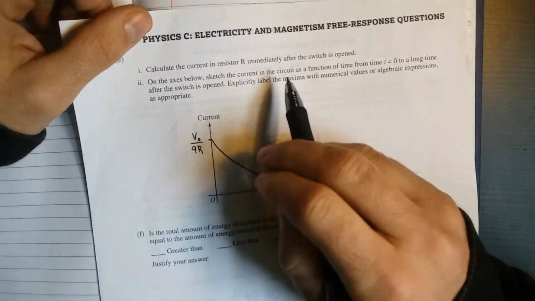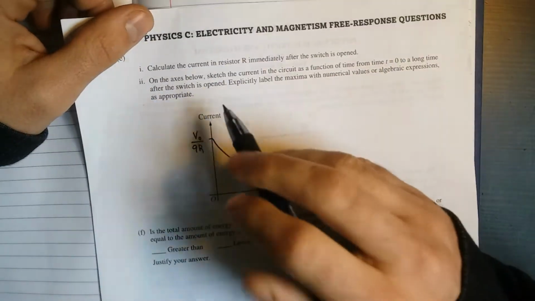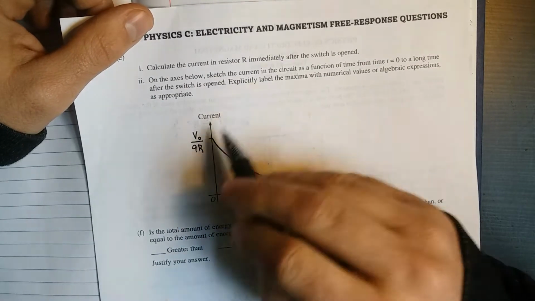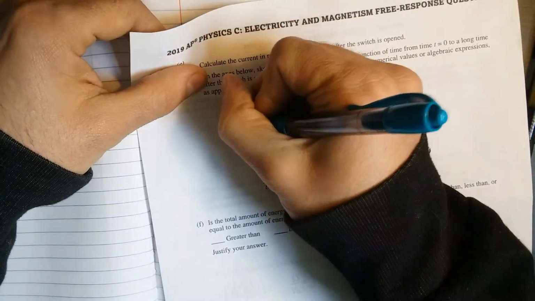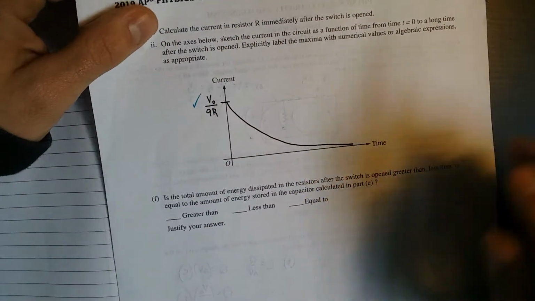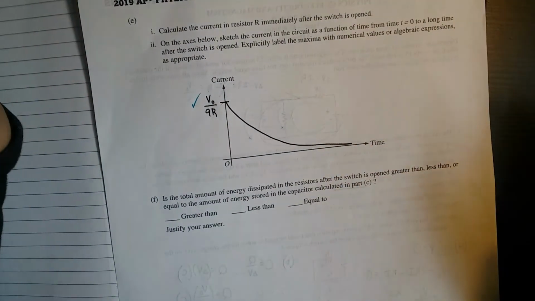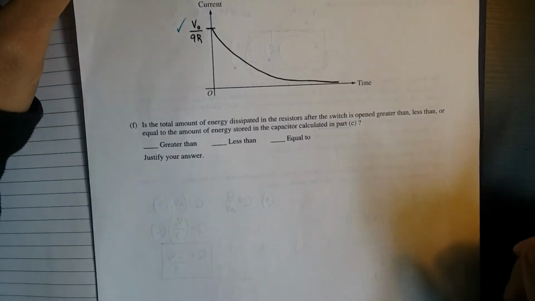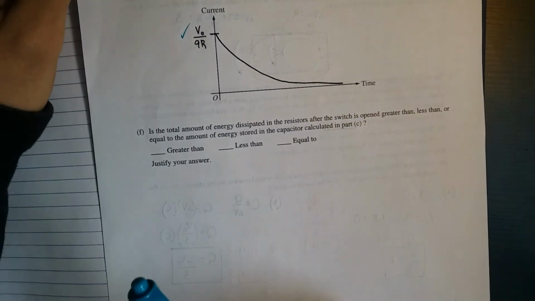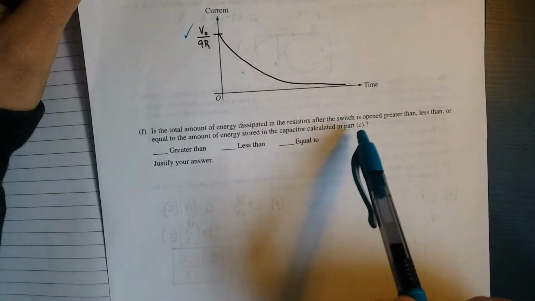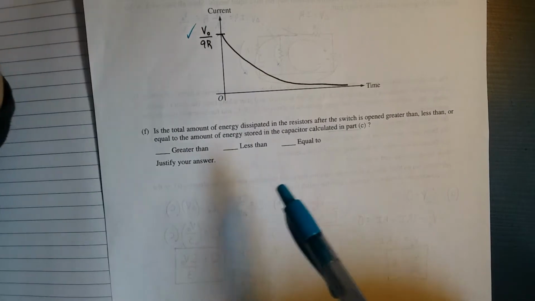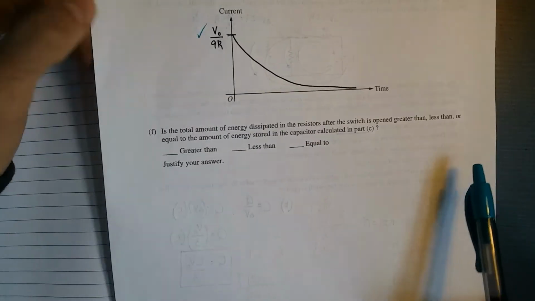Let me make sure I did everything I had to. Sketch the current in the circuit as a function of time, to a long time. Explicitly label the maxima, check, with algebraic expressions. Did that as appropriate, and that's all I have to do. And then, is the total amount of energy dissipated by the resistors after the switch is open greater than, less than, or equal to the amount of energy stored in the capacitor in part C?